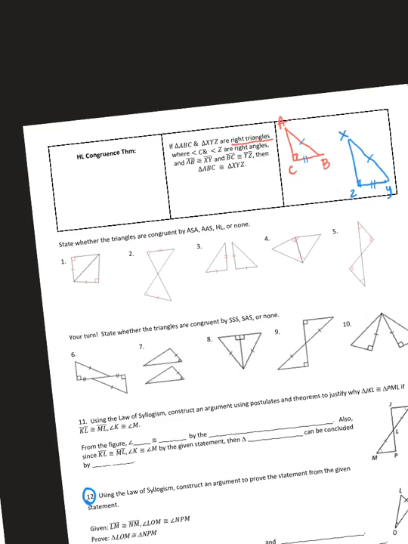If triangle ABC and XYZ are right triangles where angle C and angle Z are right angles, then segment AB is congruent to segment XY. Then triangle ABC is congruent to triangle XYZ. Okay, sorry, I skipped the leg. This was the hypotenuse, and this was the leg.